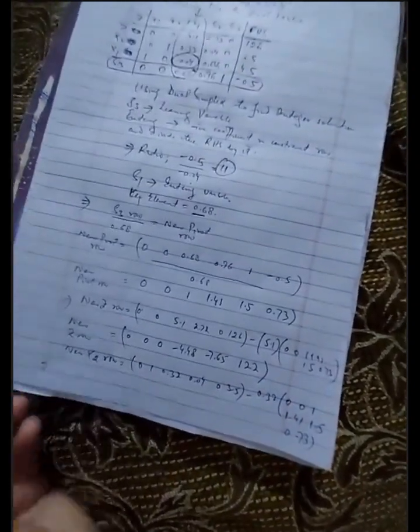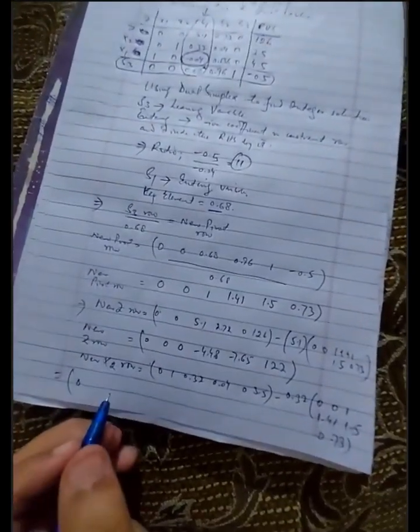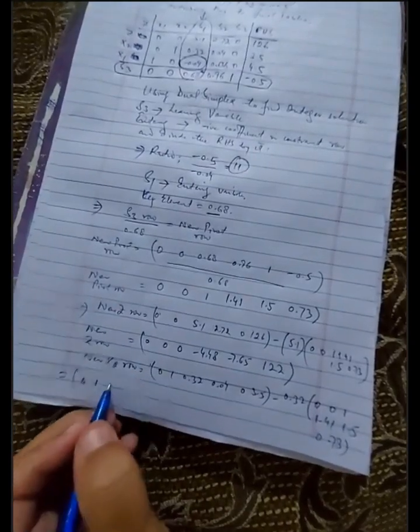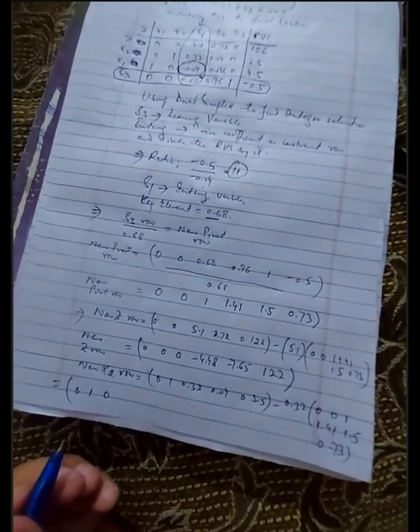So here we get 0, 1 minus 0.32 into 0 is equal to 1, 0.32 minus 0.32 is equal to 0, and 0.04 minus 0.32 into 1.41. 1.41 multiplied by 0.32.